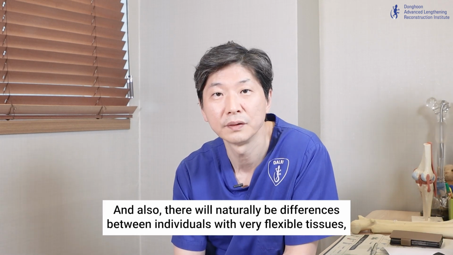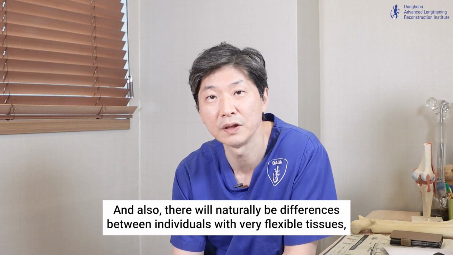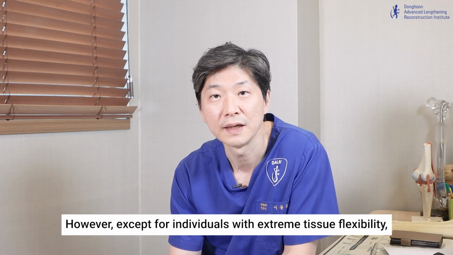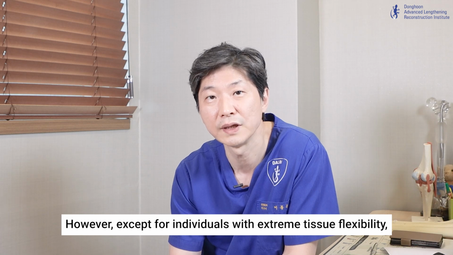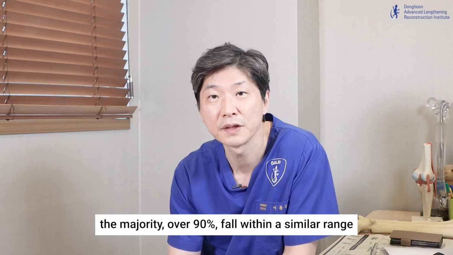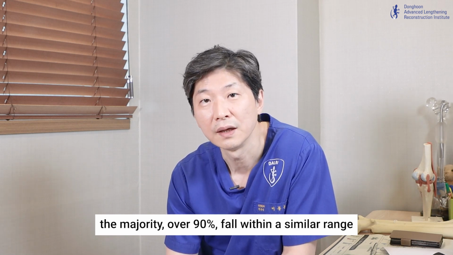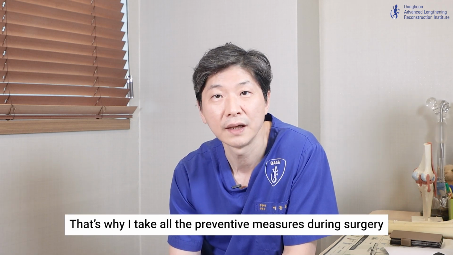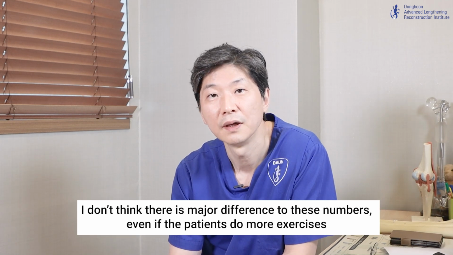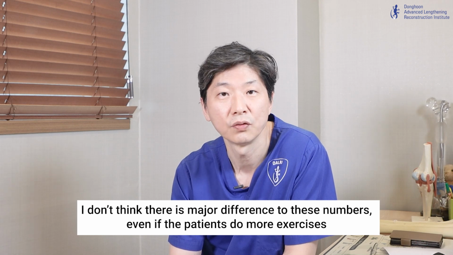And also, there will naturally be differences between individuals with very flexible tissues and those with very tight tissues. However, except for individuals with extreme tissue flexibility, the majority, about 90%, falls within a similar range. That's why I take all the preventive measures during surgery so that the soft tissues won't be too tight. I don't think there is a major difference to these numbers, even if the patient does more exercises.